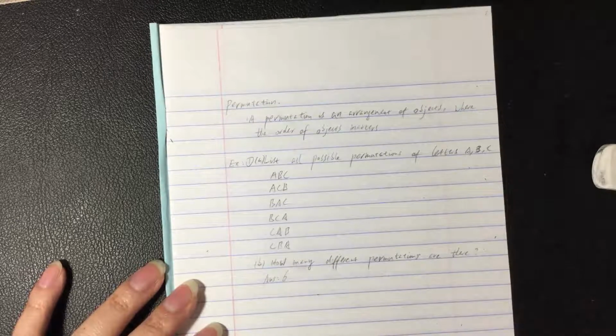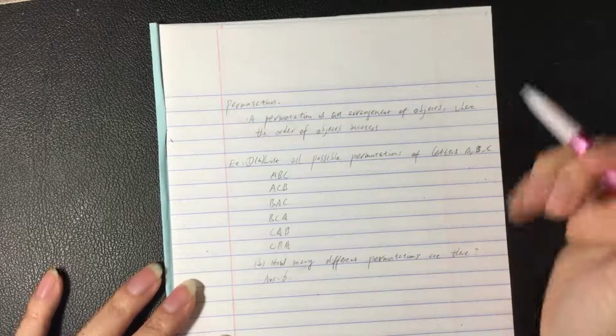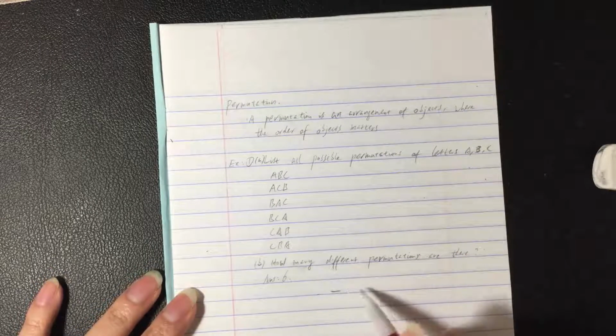We try to arrange all 3 letters, putting them in order. That means there are 3 places: 1, 2, 3.